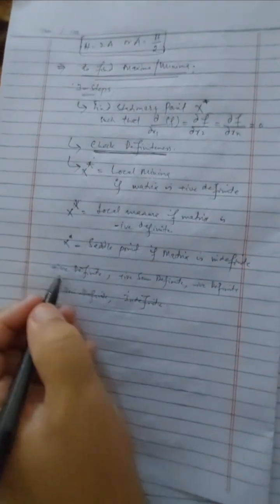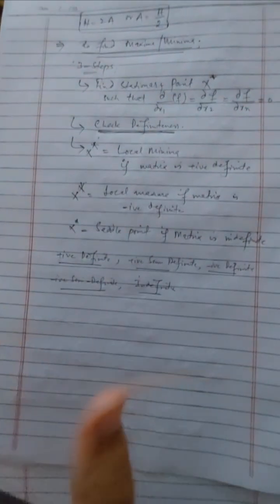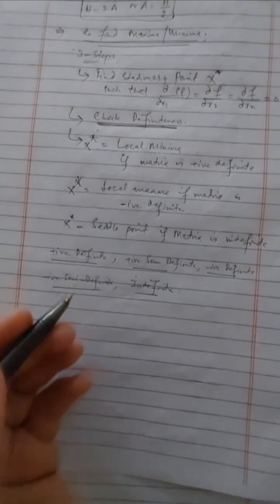There are some rules that we need to follow, or we see the conditions and say whether it falls in any of these categories.